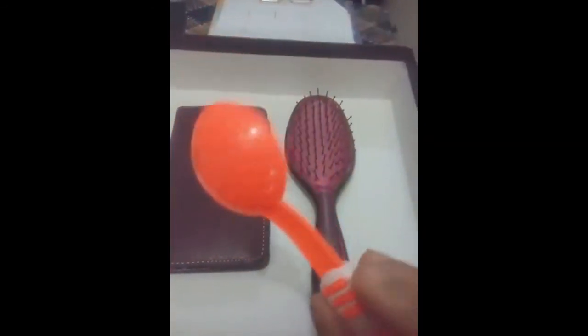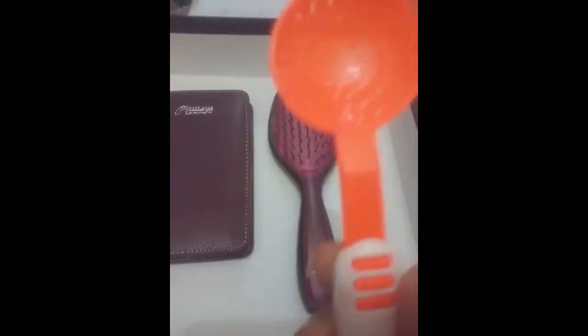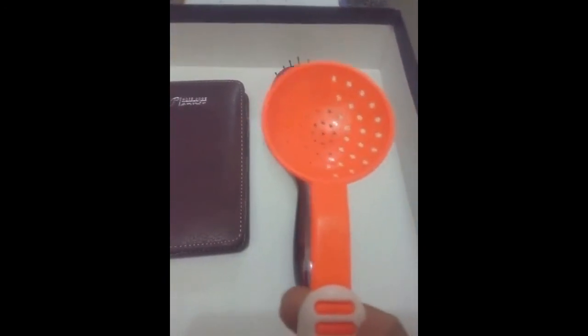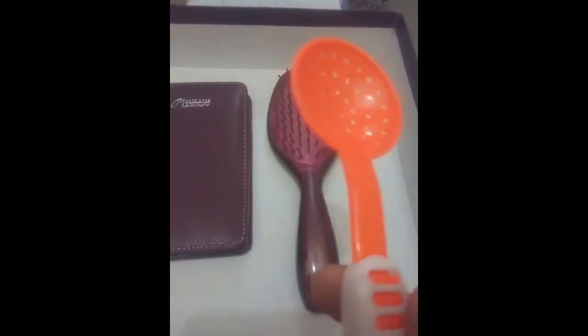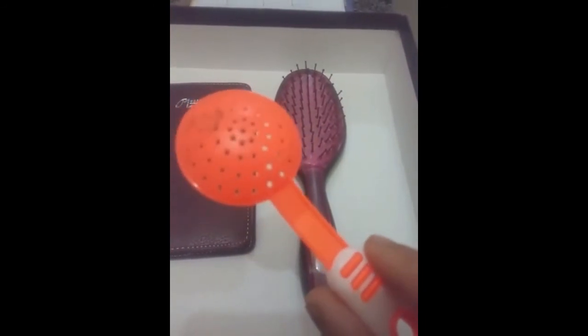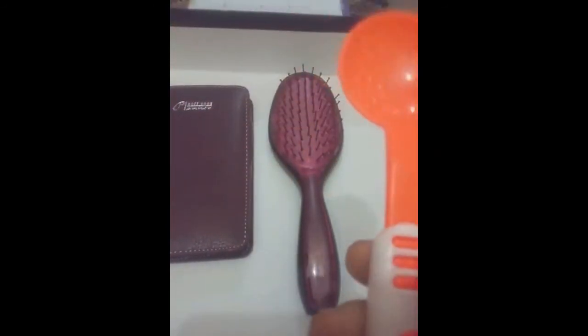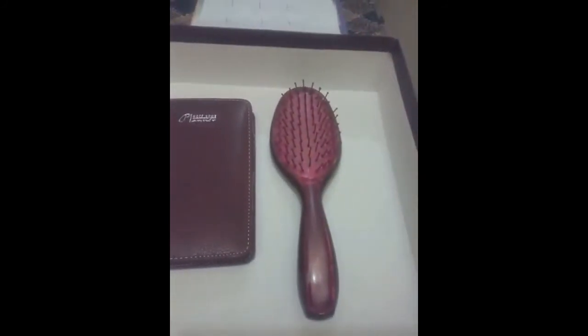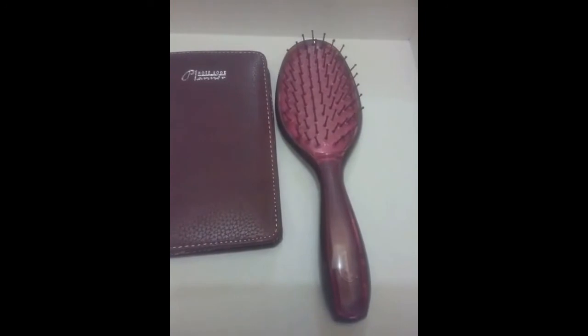Now I have another thing. Yes. What is this? This is a spoon. Okay. And the color of this spoon is not brown. This is an orange spoon. Okay. It has orange color. So we will not put this spoon inside this brown box. Okay. Now I have done this activity.